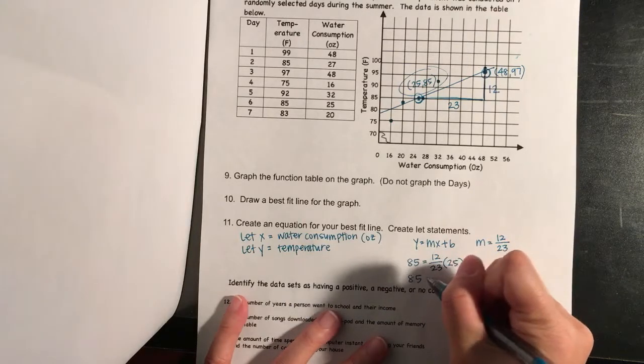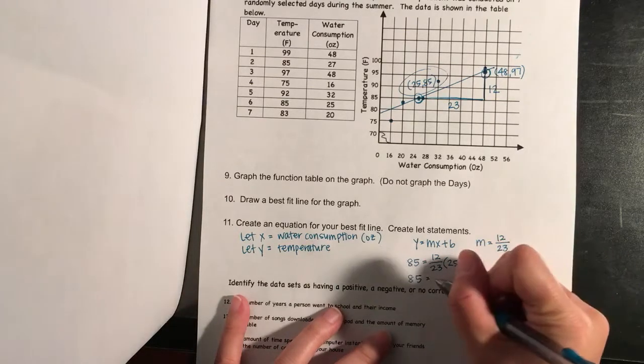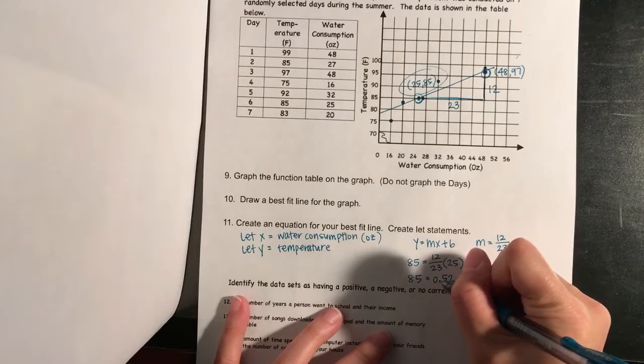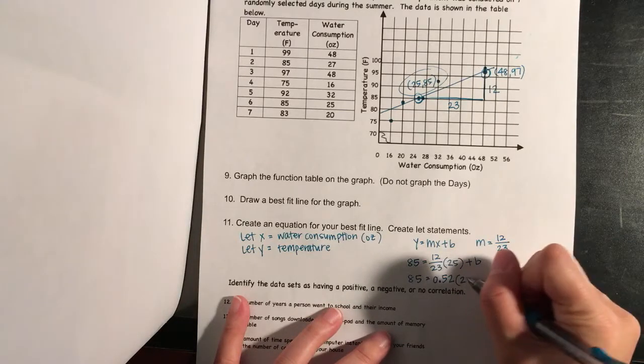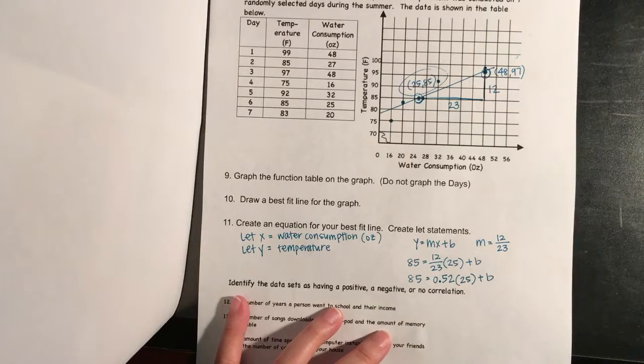And I'm going to go ahead actually and change the 12 over 23 into a decimal. Didn't think I would need to, but apparently it will be a lot easier. So it's approximately 0.52, and I'm going to go ahead and multiply that by 25 plus b. So I'm just punching it into the calculator to see what I would get.